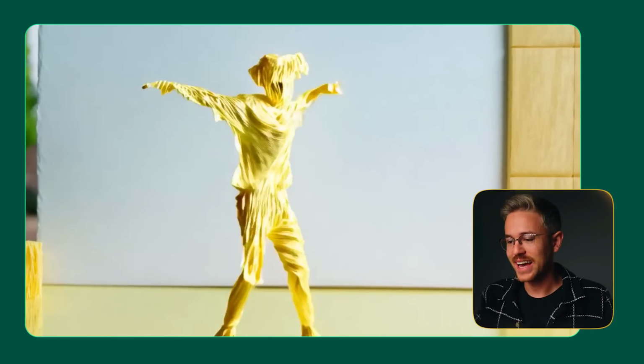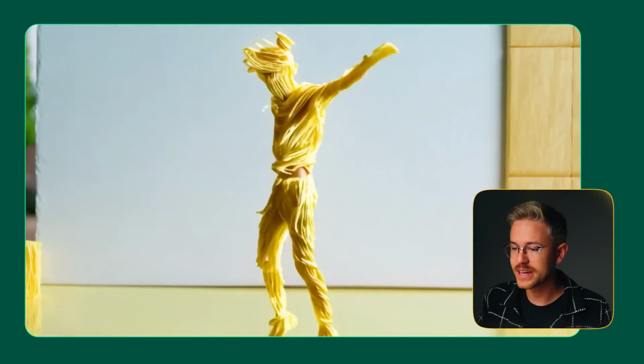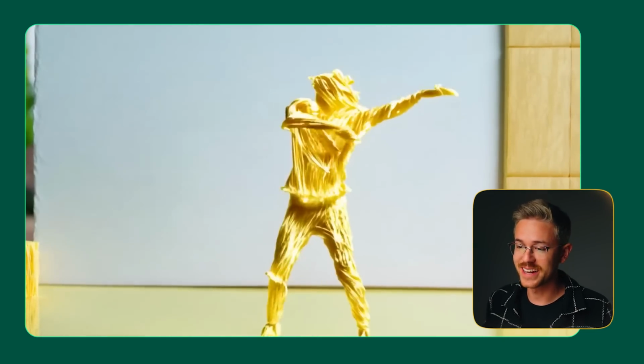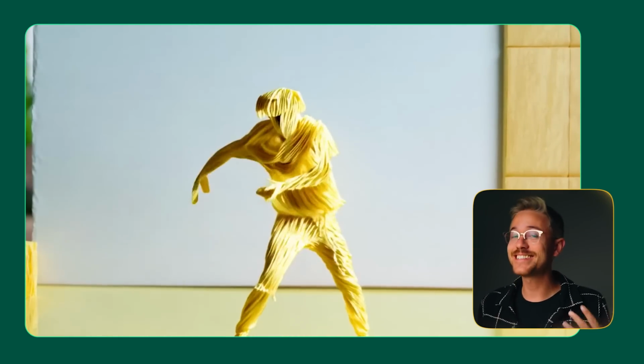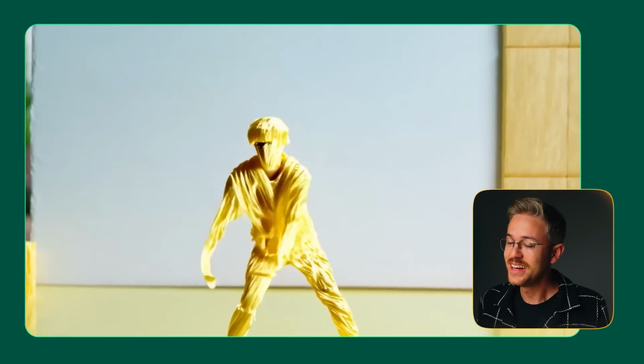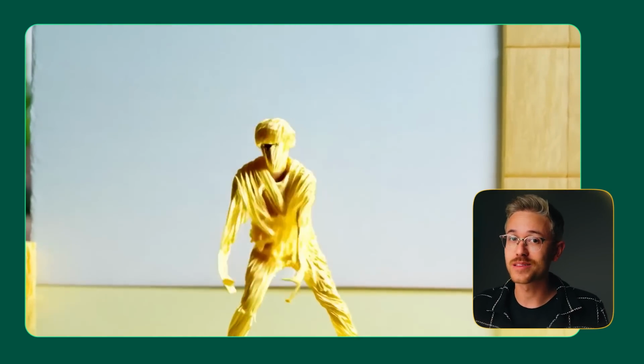Okay, let's take a look at our shot here. We have this man dancing made out of spaghetti, and I gotta say, it did a pretty good job. It's not perfect, but not too bad. I think Will Smith would be proud.